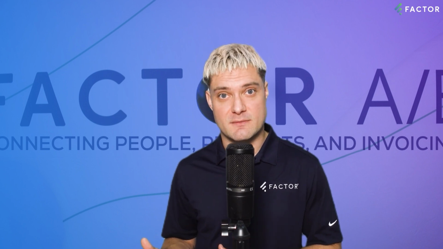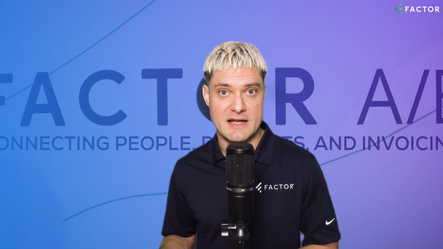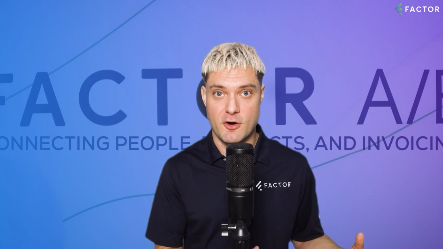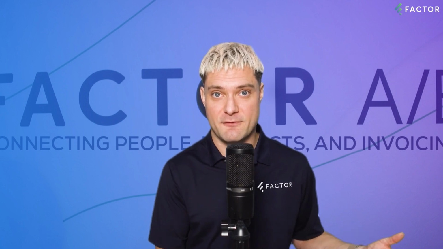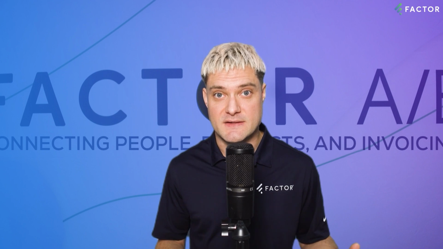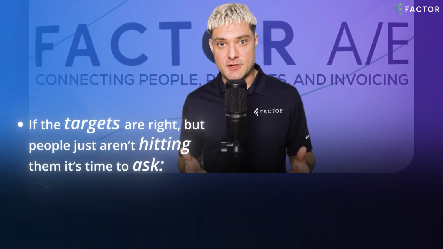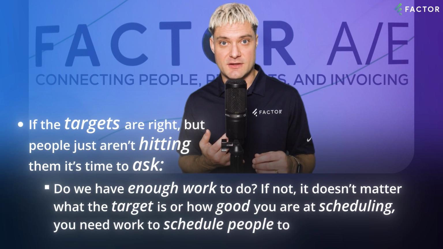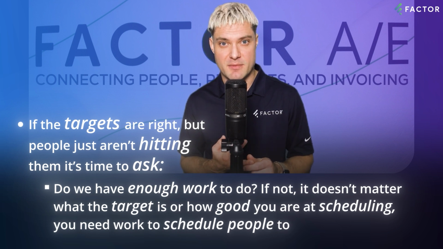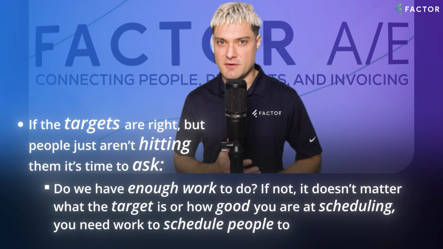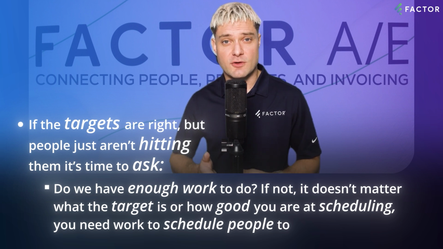Suffice to say, you should make sure those utilization targets are not only realistic based on the work weeks that your team has, but are also appropriate to the number of hours they should work at their average rate in order to hit the profit potential that you want to hit. So if you have utilization targets and you know they're the right targets and they've been communicated to your team members, but you're still not hitting the utilization targets, first, look at schedules.